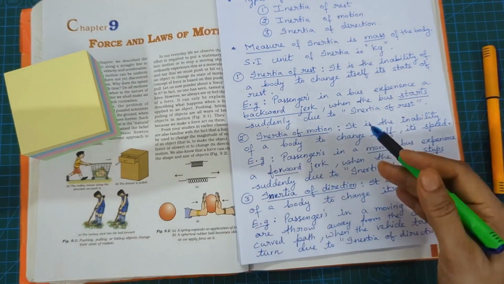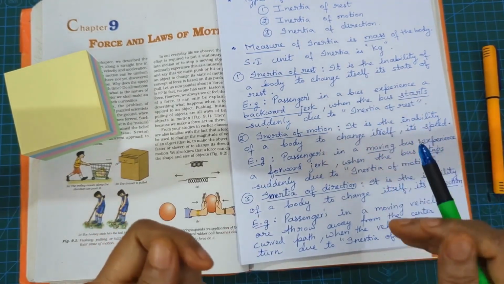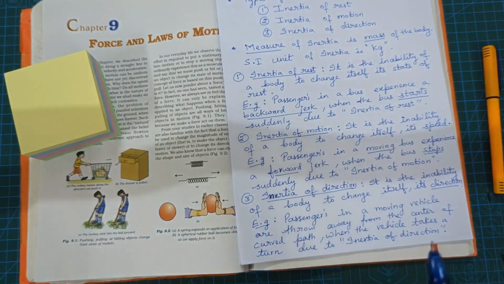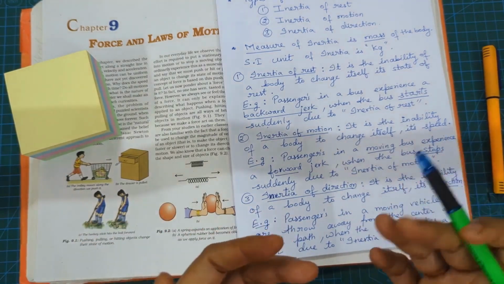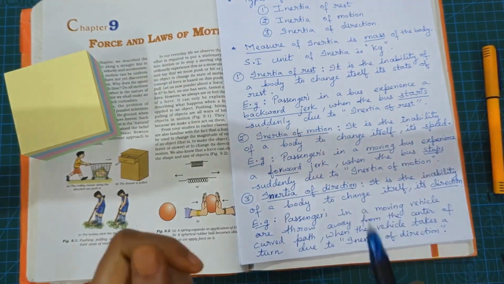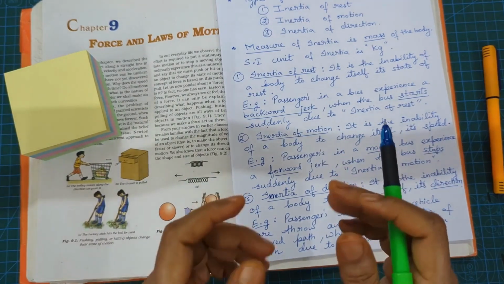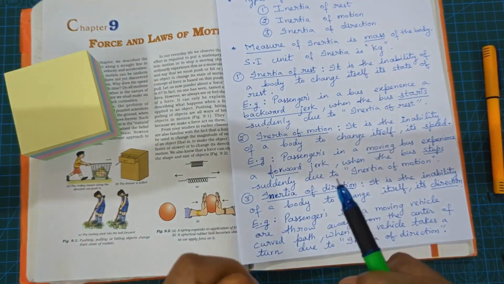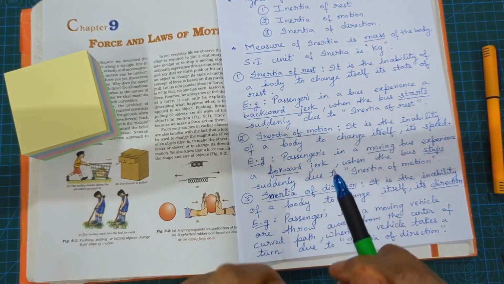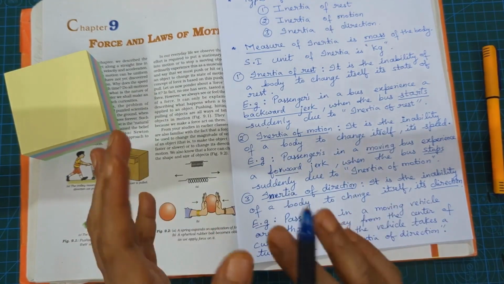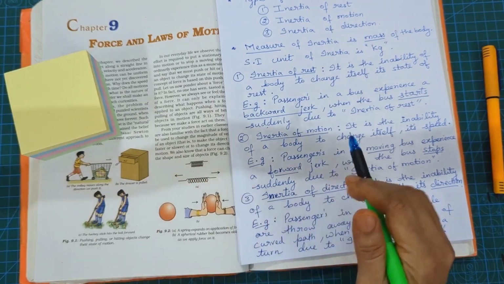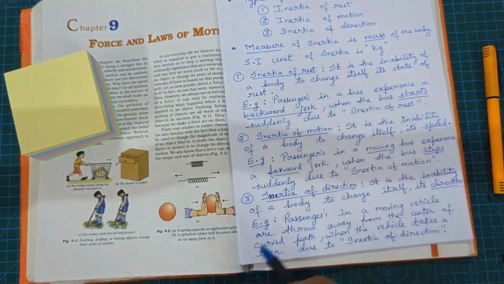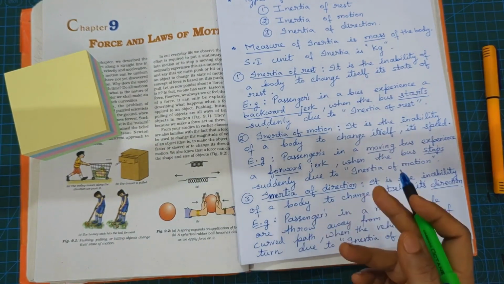So like that, there can be tons and tons of examples, like leaves, flowers, fruits of a tree fall or get detached when the branches are shaken vigorously. Why? Because direct force is applied to the branch. So the branch moves forward or backward, but the leaves, flowers, fruits tend to stay at the same location. So that's an example of inertia of rest.